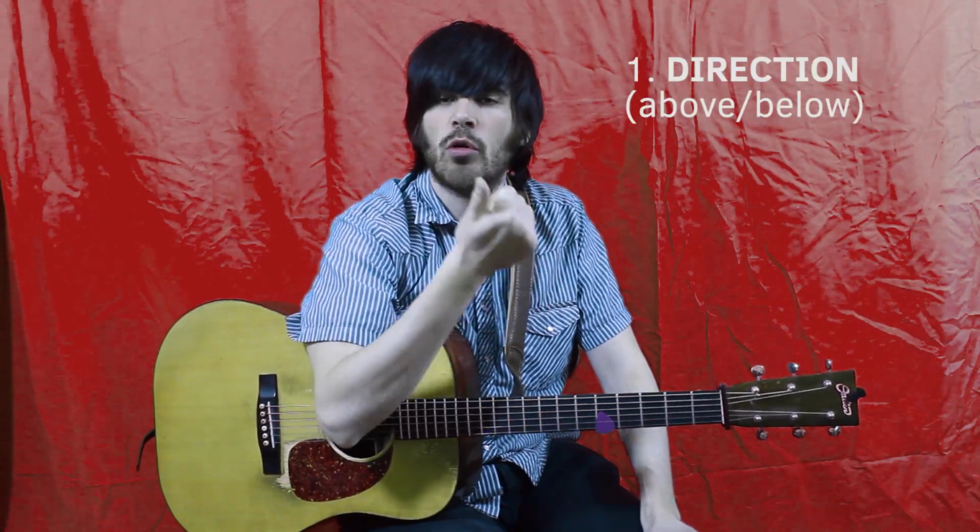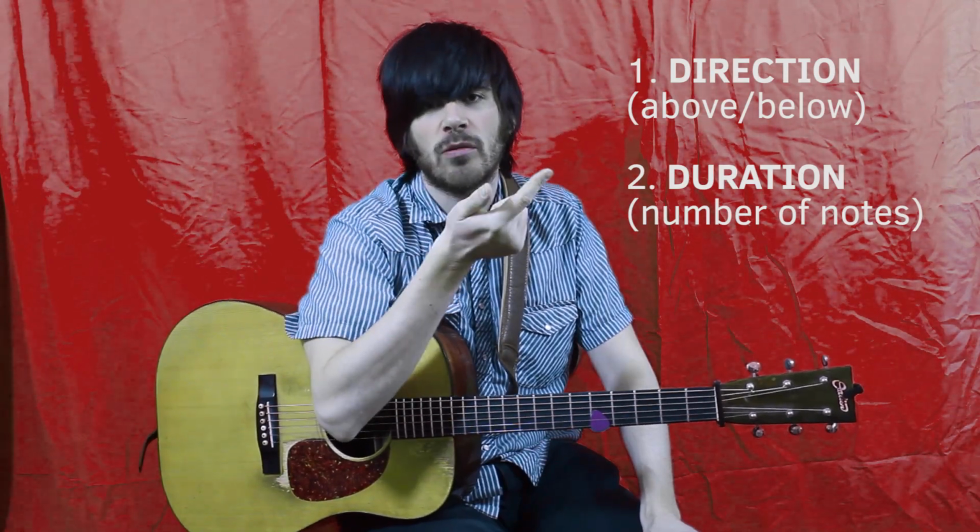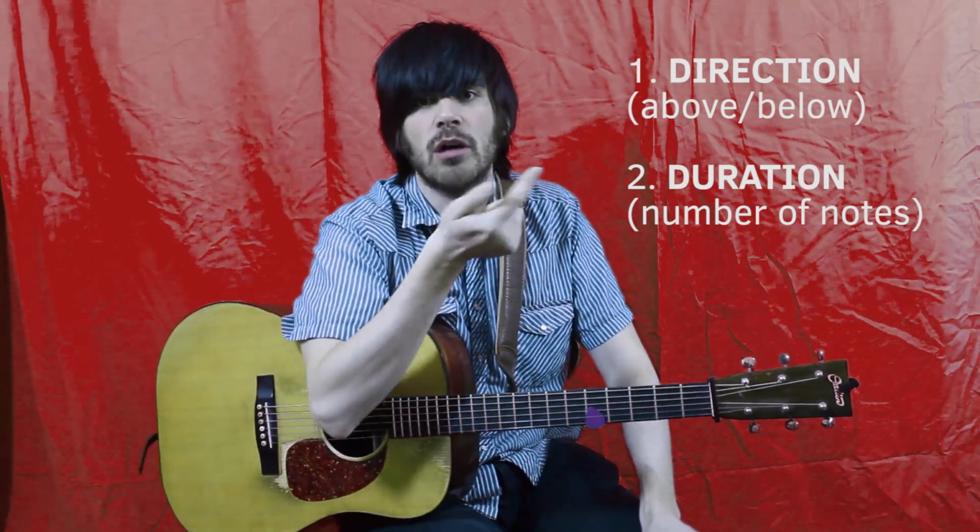Bass runs are a nice way to get from one chord to another. Here's my systematic approach. We can take three different variables. The first one, direction. We can approach our target chord from above or below. The second one, duration. We can approach our target chord with one note, two notes, three notes, etc.